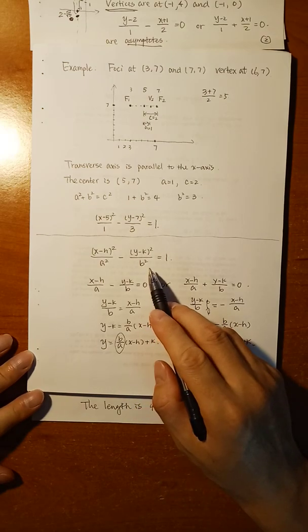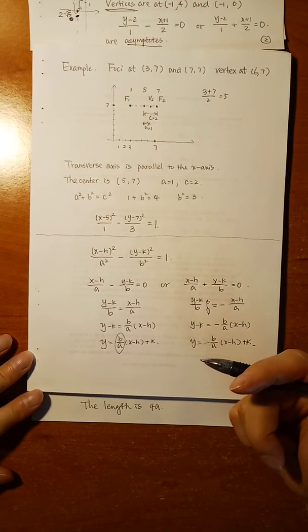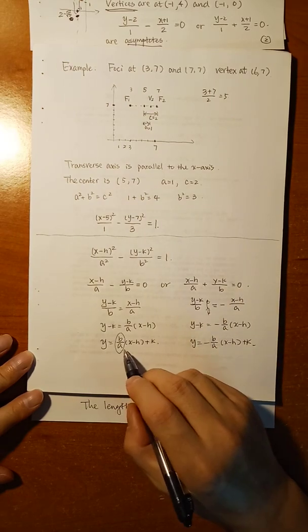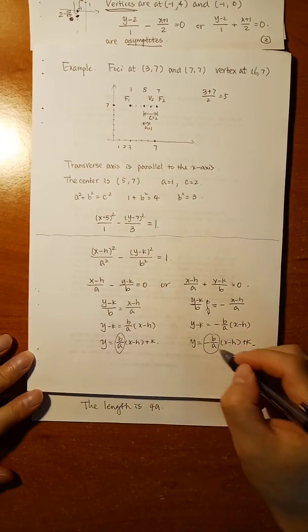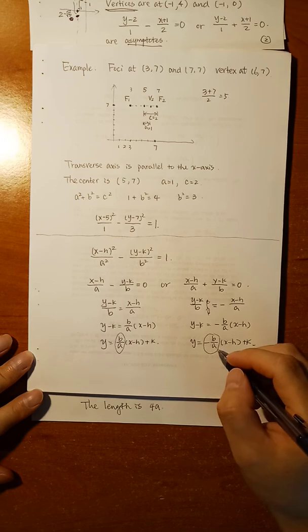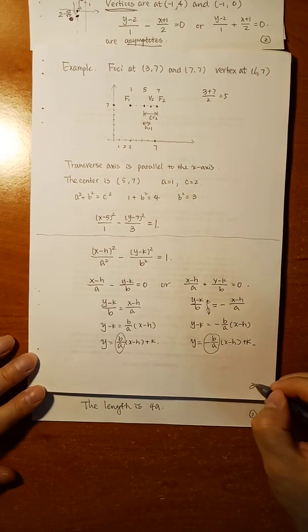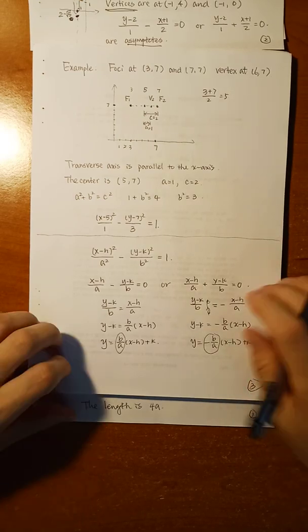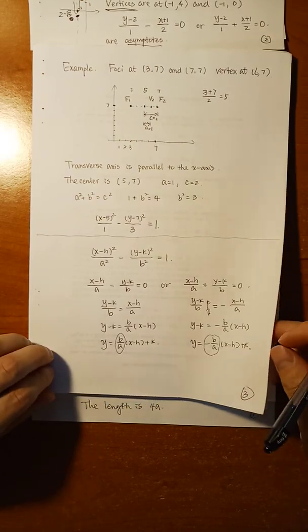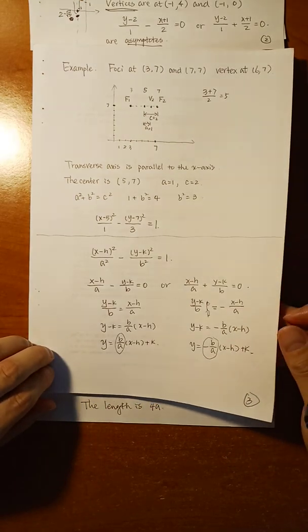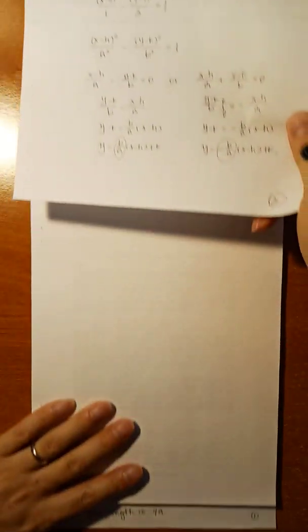This is for the horizontal one. If it is a vertical one, it is a over b. But anyway, just keep in mind the slopes have the information about a and b. Let's see if we can use it or if we don't need to use it.